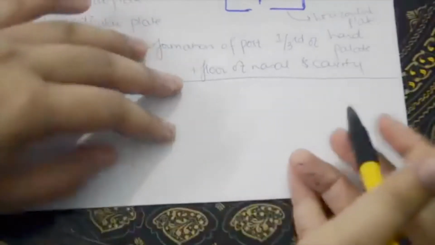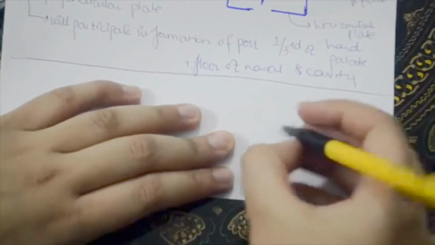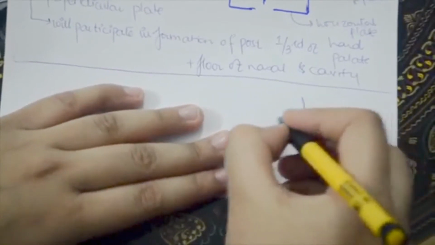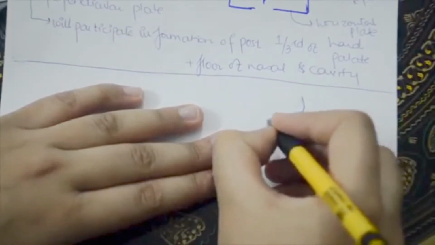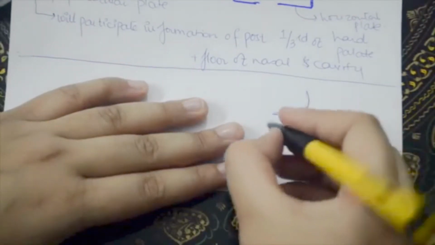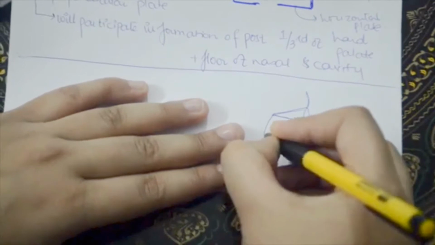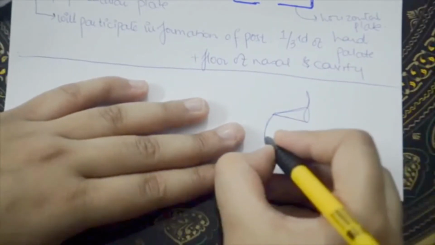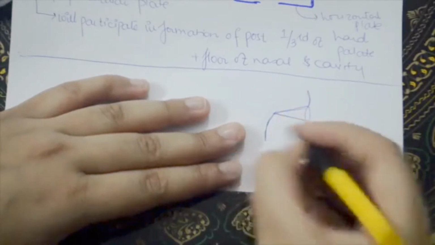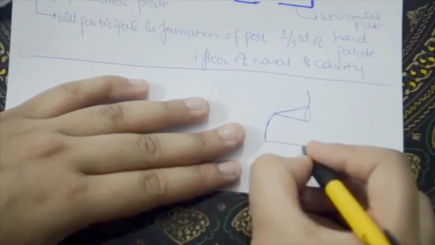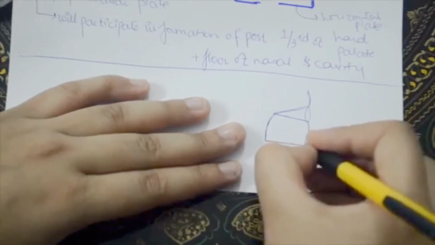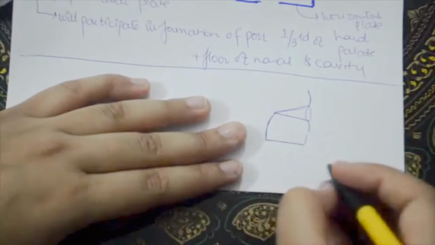Diagrammatically, I can show you like this. This is the frontal bone. This is the orbit. This is the apex of the orbit. Now this is the perpendicular plate of the palatine bone. This is the maxilla, infraorbital fissure.